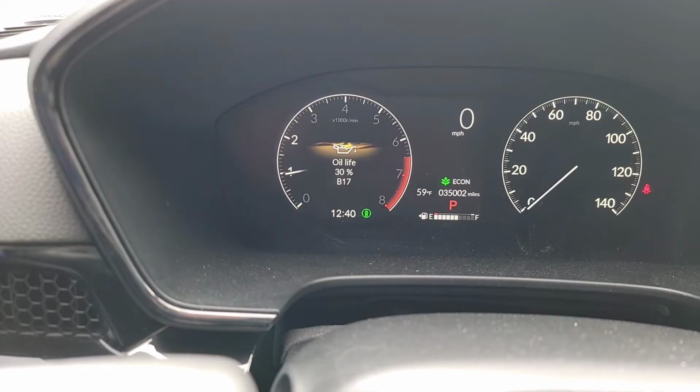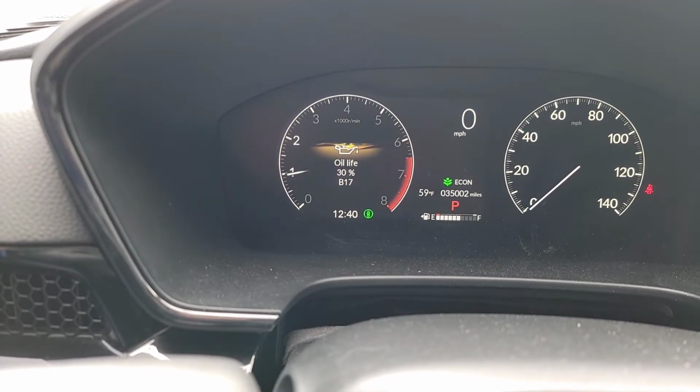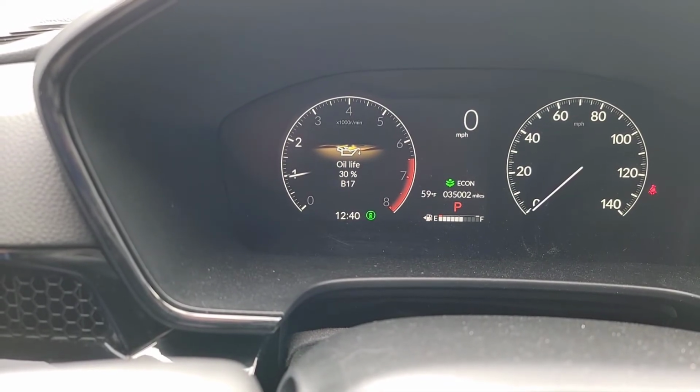We have a prime example here. You got 3 different codes. It's not one code meaning B17. One's B, one is 1, and the other one is going to be 7. All right, so that's the location for those.